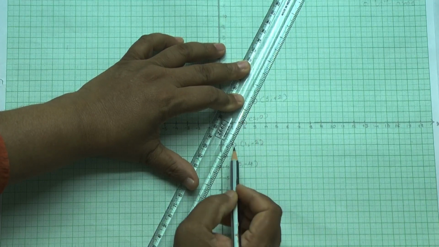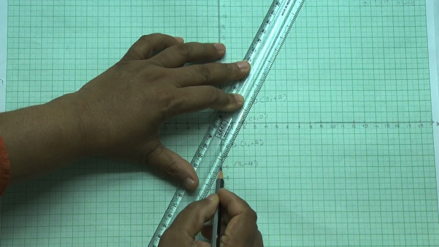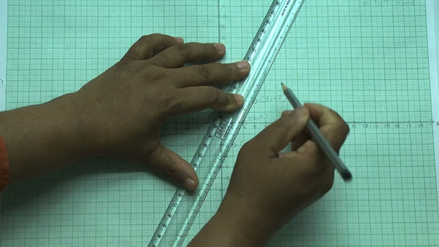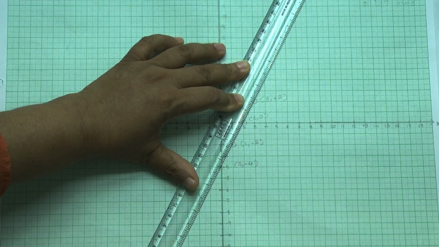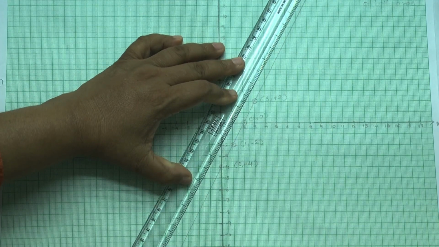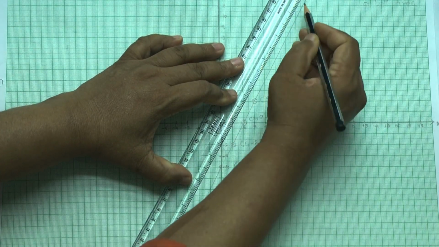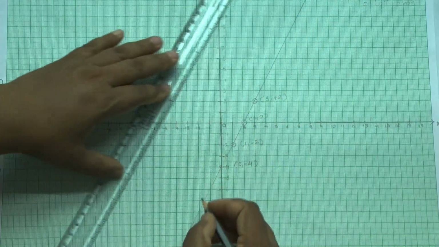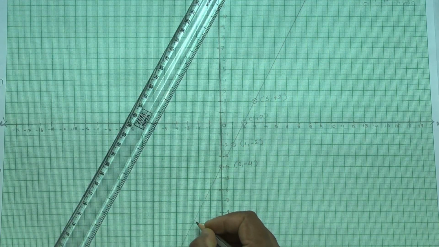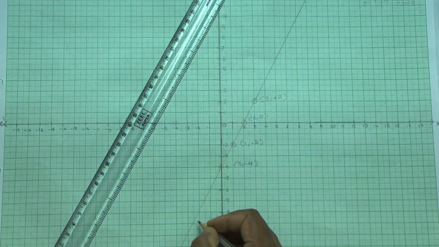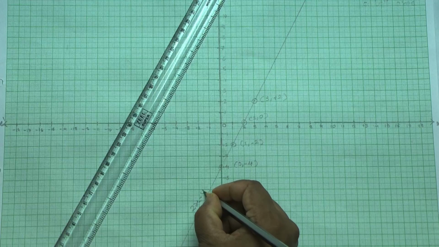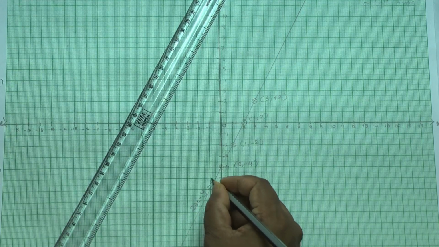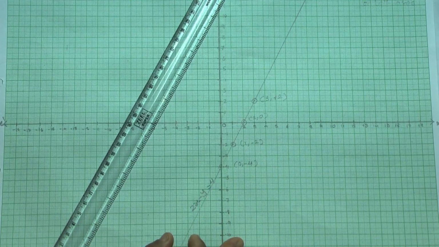One point, 2 point, 3 point and 4th point. So cover the entire graph by drawing a line with the pencil. Draw an arrow on both sides and write the equation of the line on the line. The equation is 2x minus y is equal to 4, and this completes our graph.